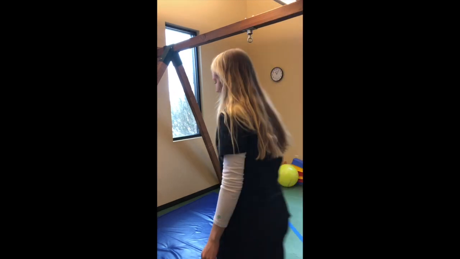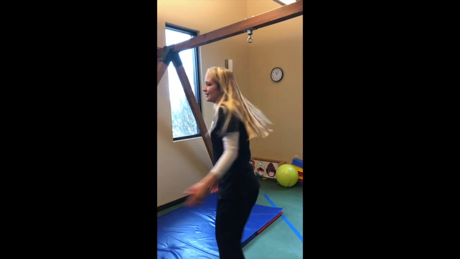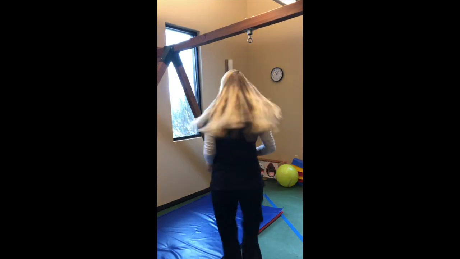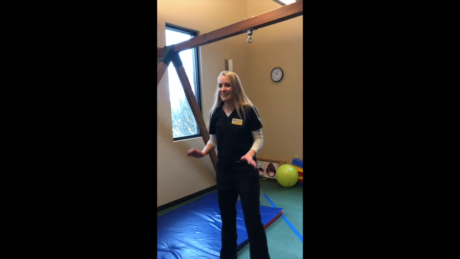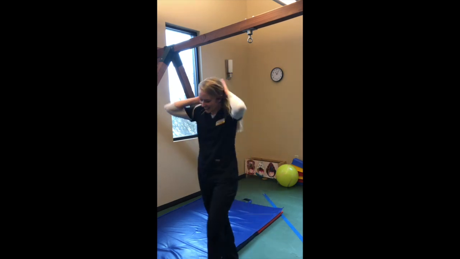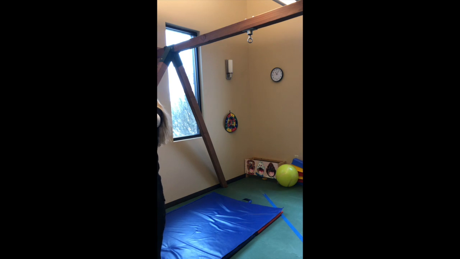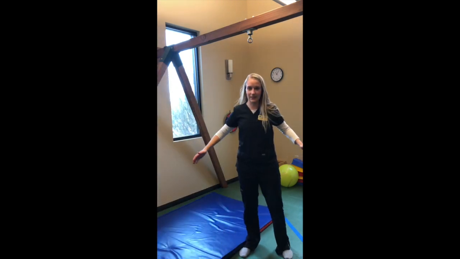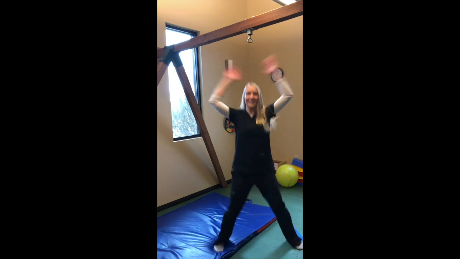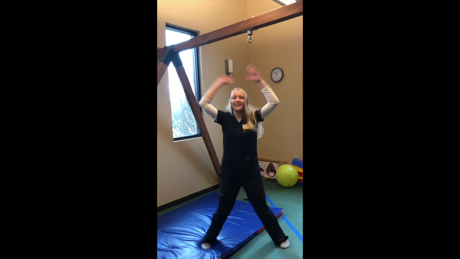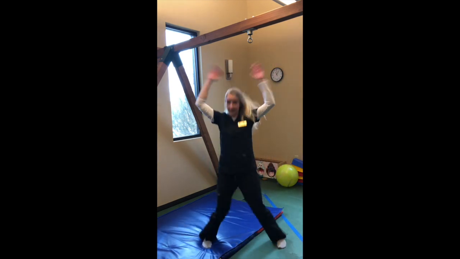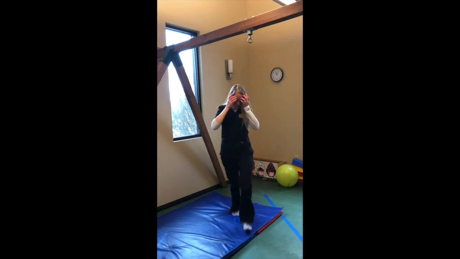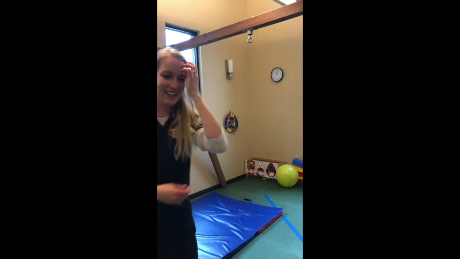If you don't have a swing at home or nearby, you can also just spin your child in a rotary motion like I am spinning here. You'll get basically the same effect and it's still going to target that vestibular system, whether the child is hypo or hypersensitive to the input. Another thing that you can do is jumping jacks with your child. As you can see, my head is moving around a lot, so this is giving me a lot of that vestibular feedback that I need in order to balance while I'm jumping.